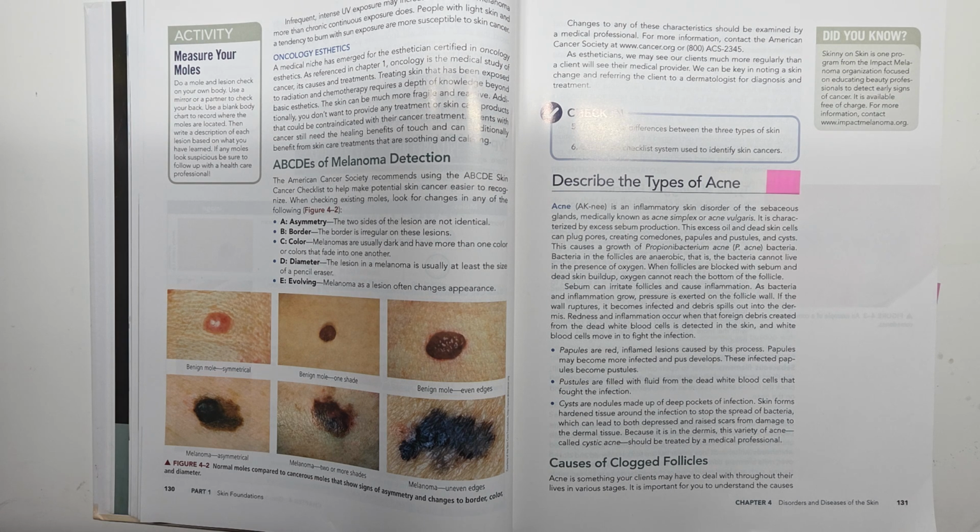Cysts are nodules made up of deep pockets of infection. Skin forms hardened tissue around the infection to stop the spread of bacteria, which can lead to both depressed and raised scars from damage to the dermal tissue. Because it is in the dermis, this variety of acne, called cystic acne, should be treated by a medical professional.